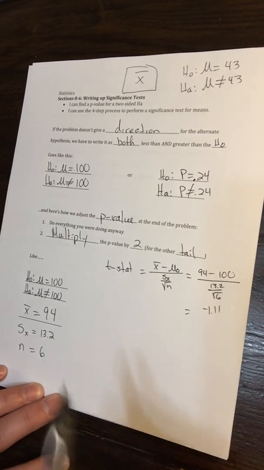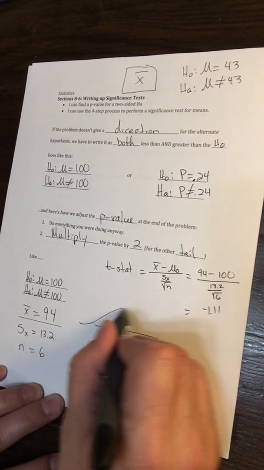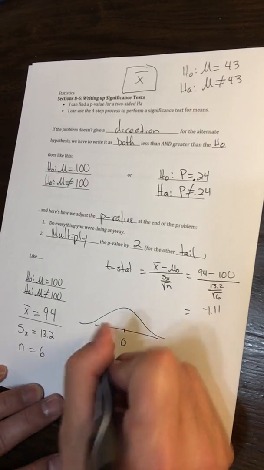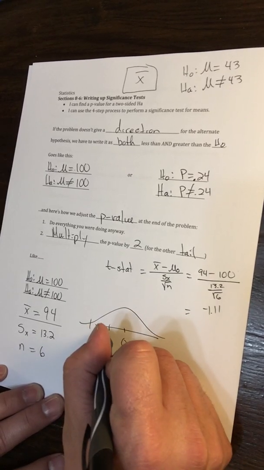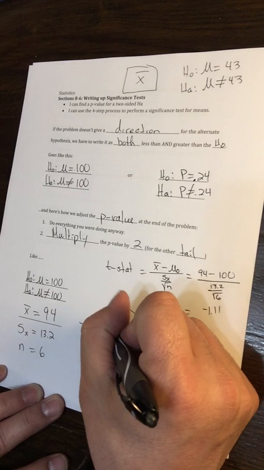So, how do I find a p-value from that? I put a 0 in the middle of a normal curve, and then I go and find negative 1.11, let's just put it right there, and I shade in that direction.